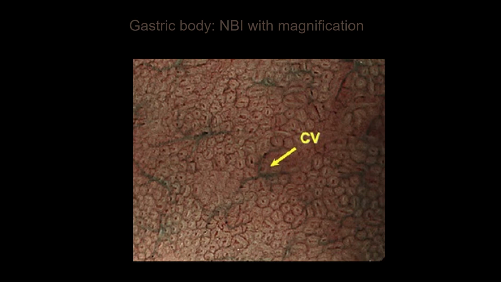Now when you see this, you have the boundaries, this hexagonal shape. Those are the capillary network. In the middle is the pit. So these pits are oval to round, but the boundaries are like a hexagon, like a beehive, and you see these greenish collecting venules. So just keep this in mind.